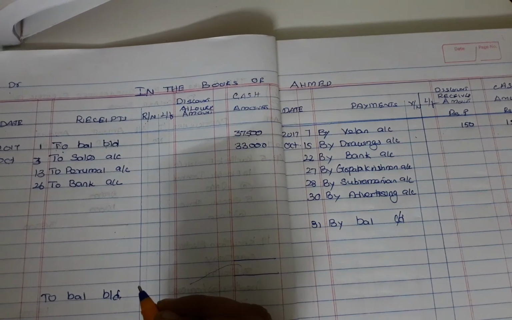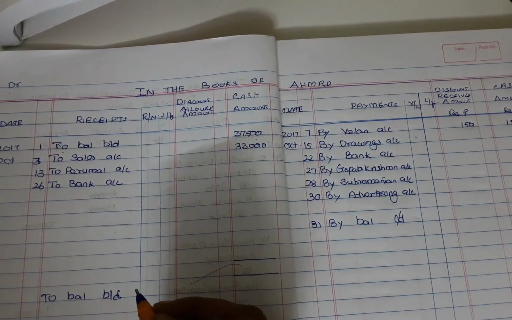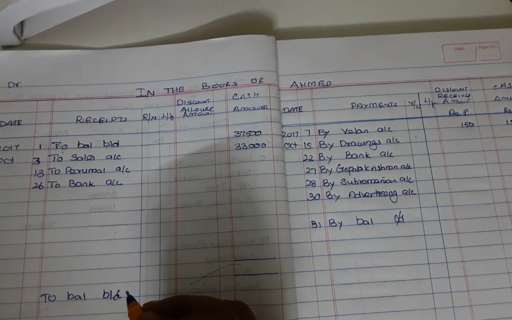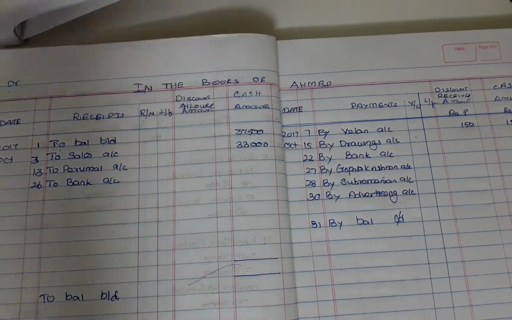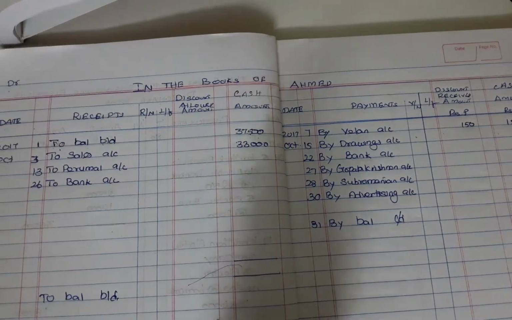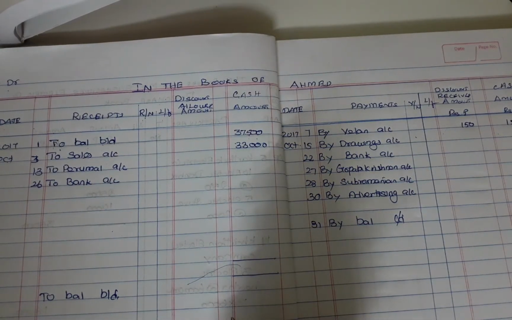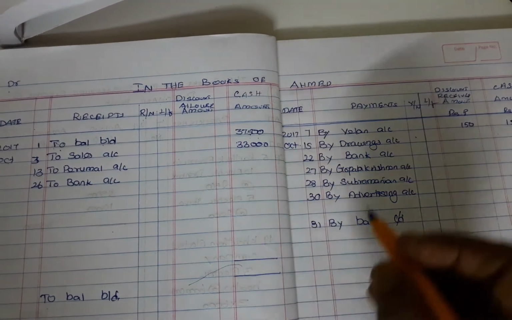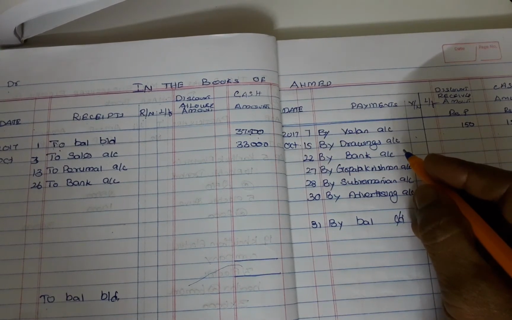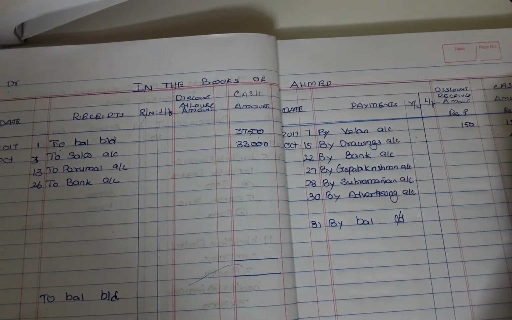Then sold goods to Perumal on credit is a credit transaction, you can omit. Then cash withdrawn for personal expenses. The journal entry for that is drawings account debit to cash account, so on the credit side: by drawings 4,800.